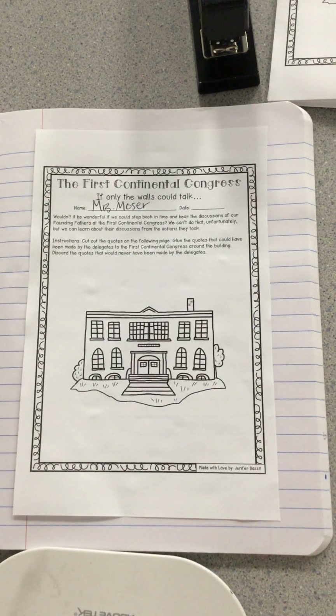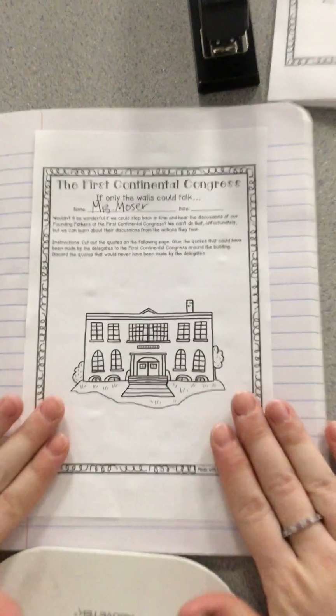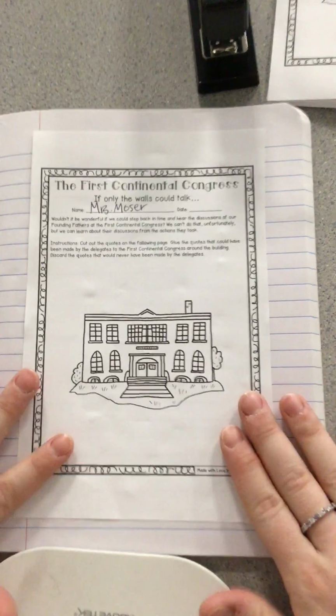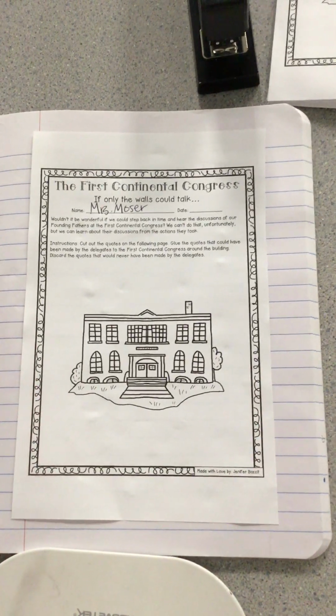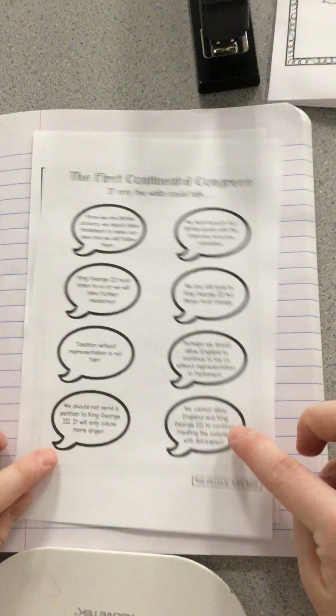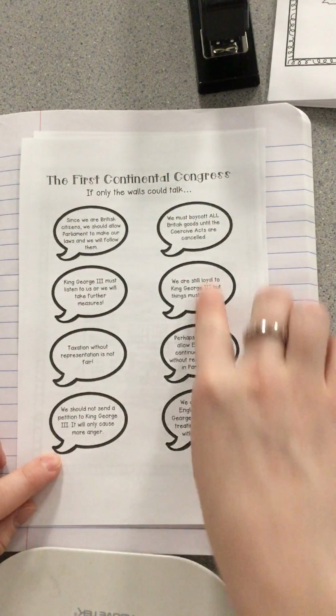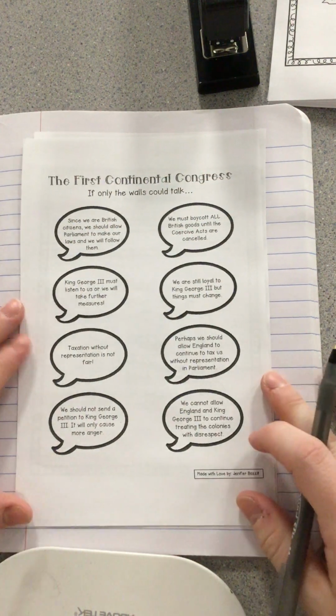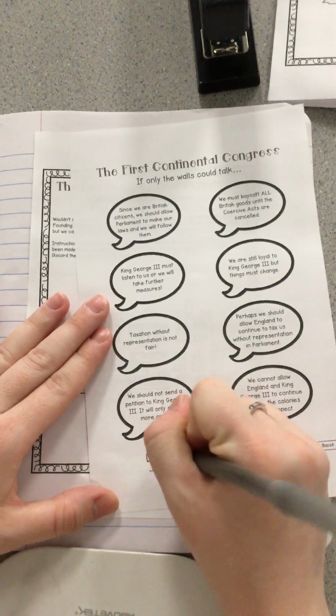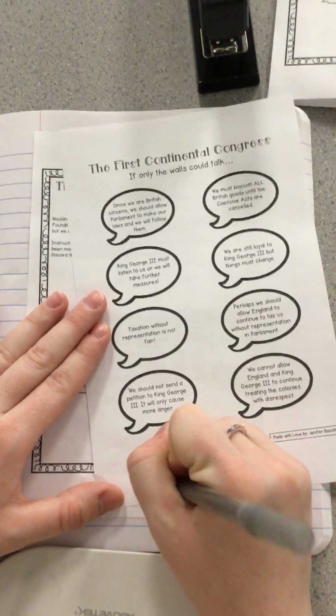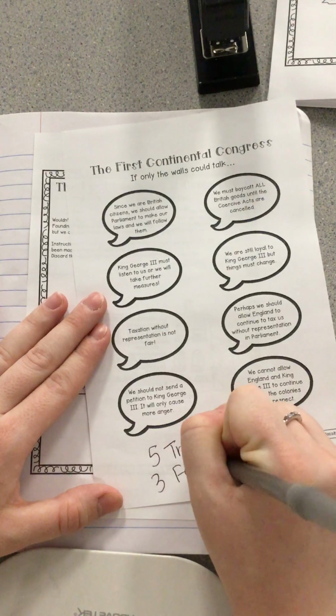Moving on. So we've got our building. This is meant to represent the building where they had the meetings for the first Continental Congress. Now we've got 2, 4, 6, 8 statements here. What we're going to do is 5 of them are true, and I'm going to write down at the bottom here 5 true, 3 false or incorrect, we could even say.